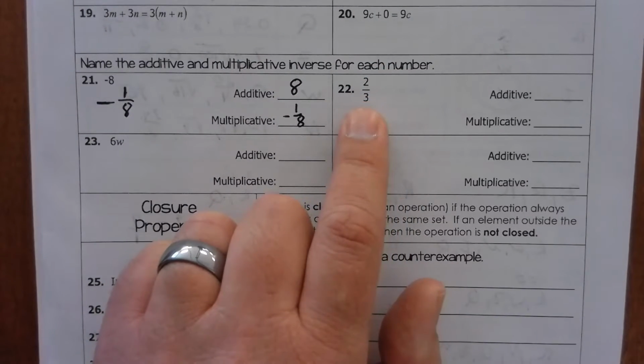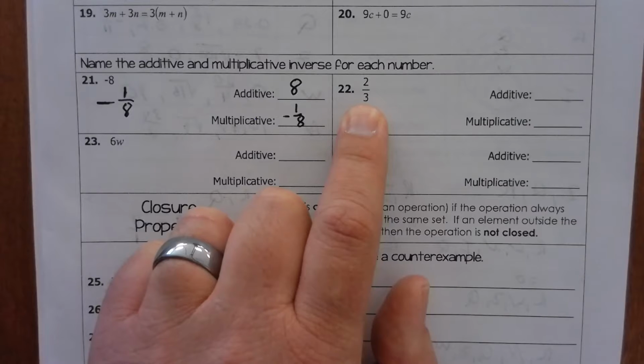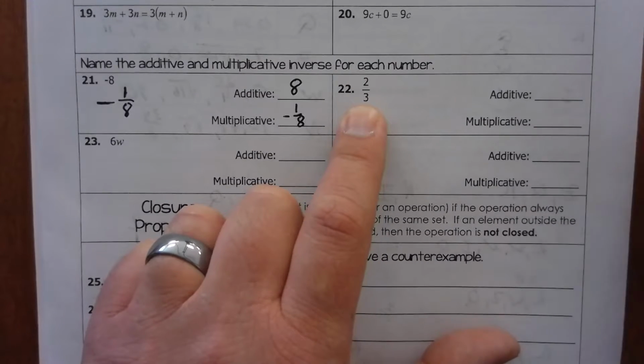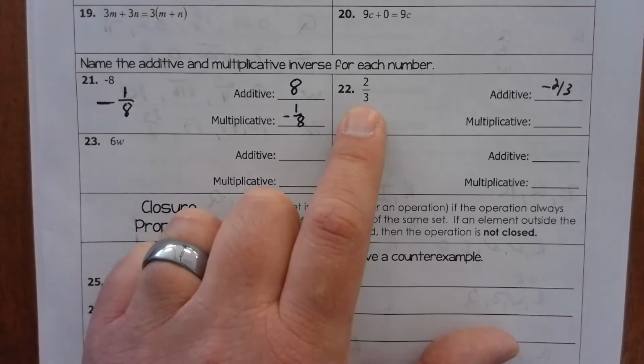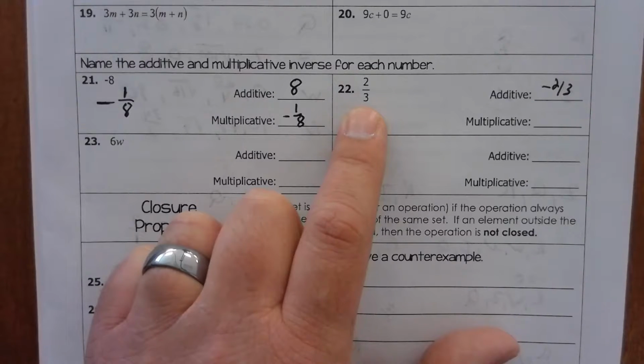Alright, so number 22. What's the additive inverse of 2/3? Negative 2/3, because that gives me a 0. So what do I multiply 2/3 by to get a 1? 3/2.